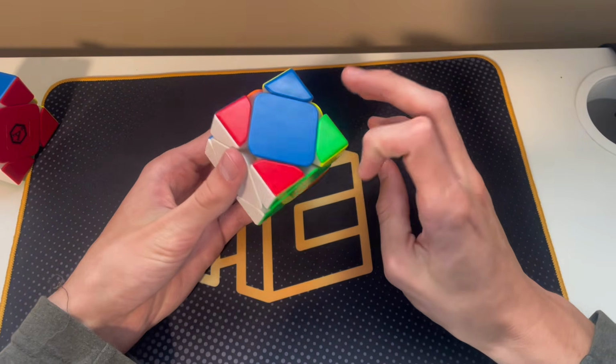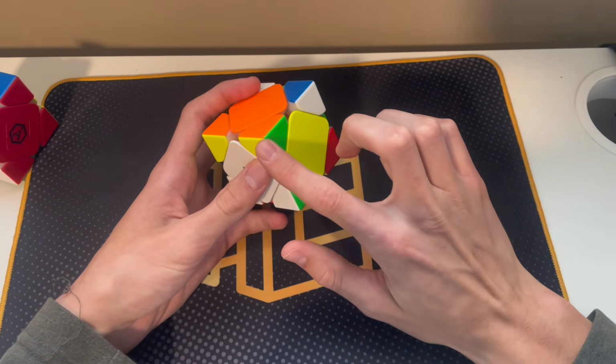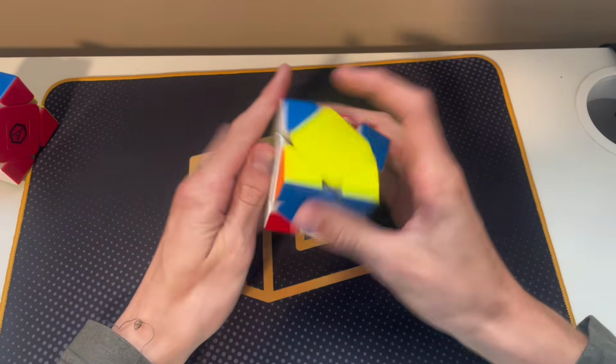Now for this case, what you're going to do is start with RB prime like that. Insert this corner and then finish with 3 moves.